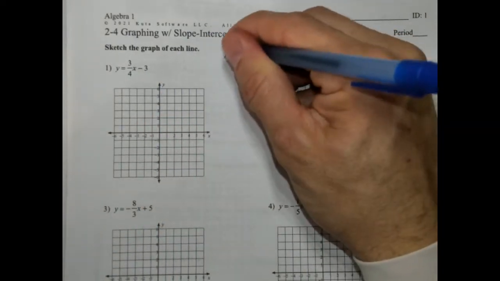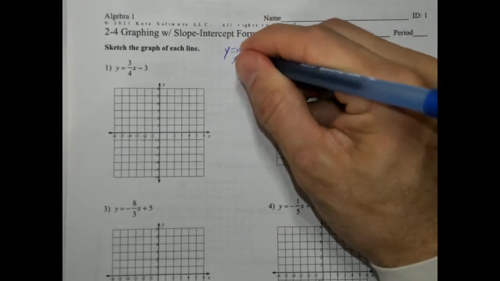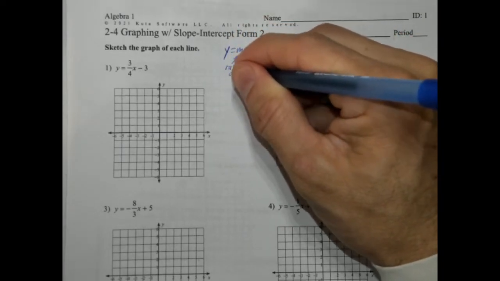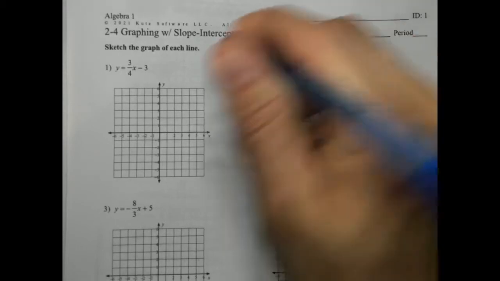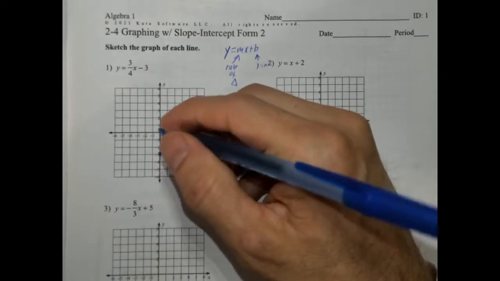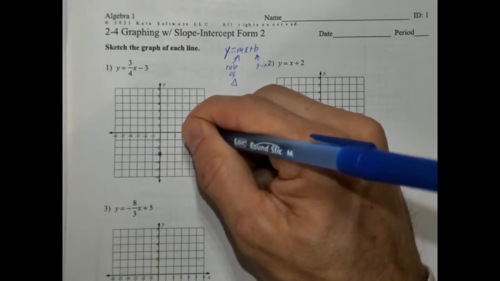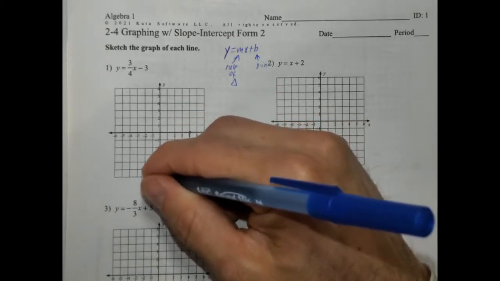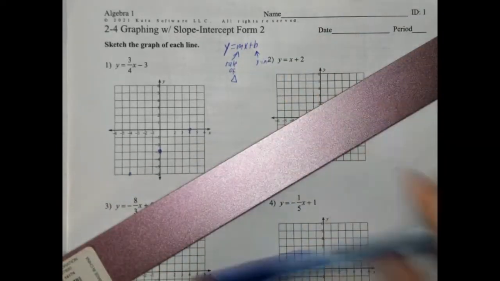Again, let's remember that y equals mx plus b is our formula we're operating off of, where the m is the rate of change and the b is the y-intercept. So the y-intercept here is going to be -3, and 3/4 is the rate of change. So 1, 2, 3, then 1, 2, 3, 4. Let's plot those.